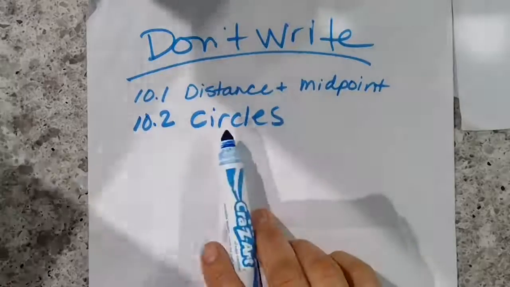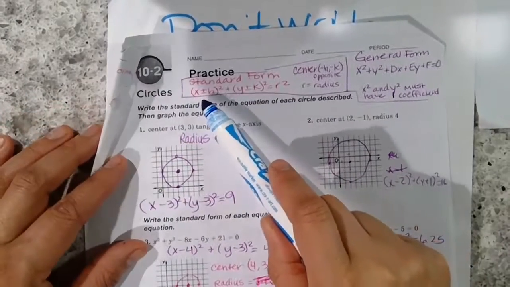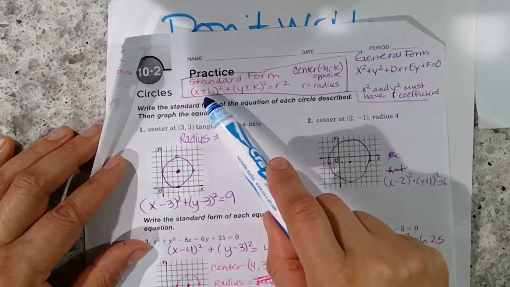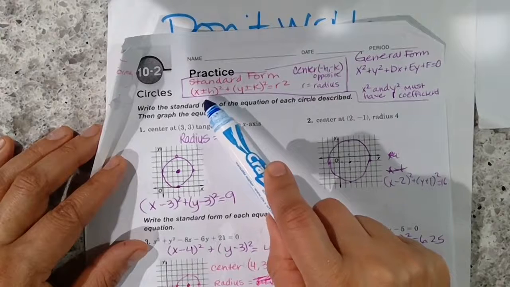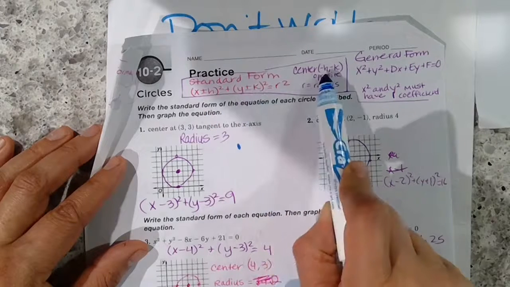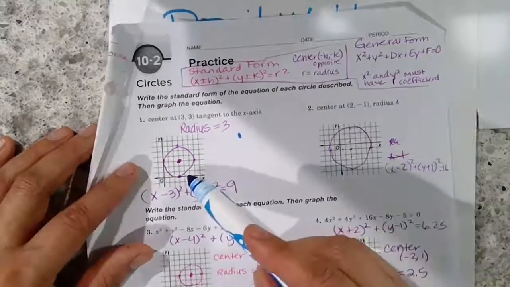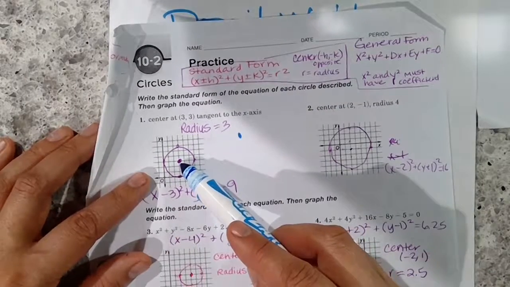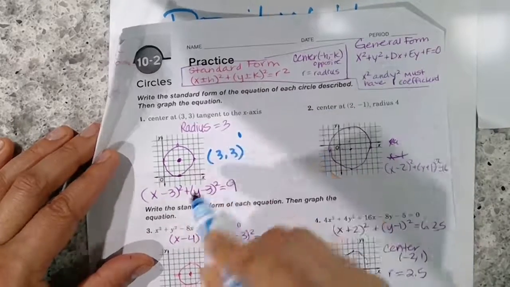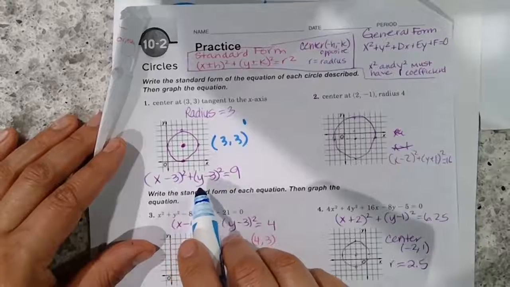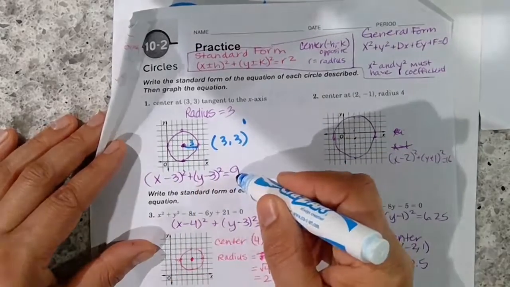Section 10.2 was circles. So the general equation of a circle is (x minus h) squared plus (y minus k) squared. Again, the opposite of this is going to be your center at negative h, k. So here we have an example. Your center is at 3, 3. So your equation is going to be (x minus 3) squared plus (y minus 3) squared. The radius happens to be 3, so 3 squared.